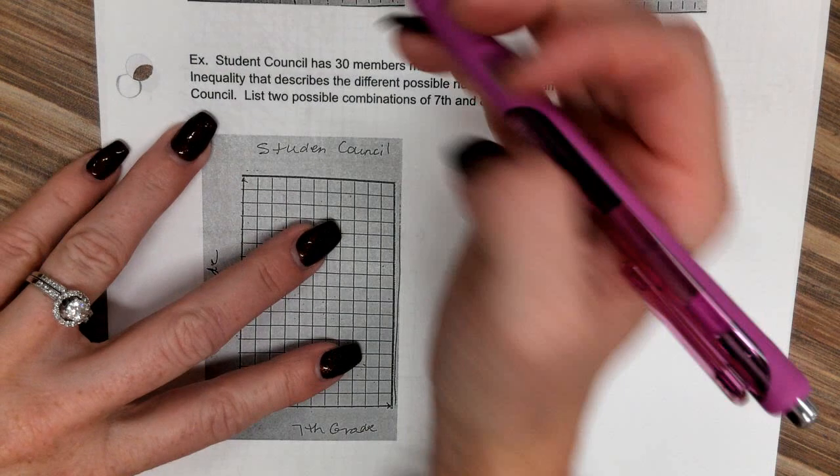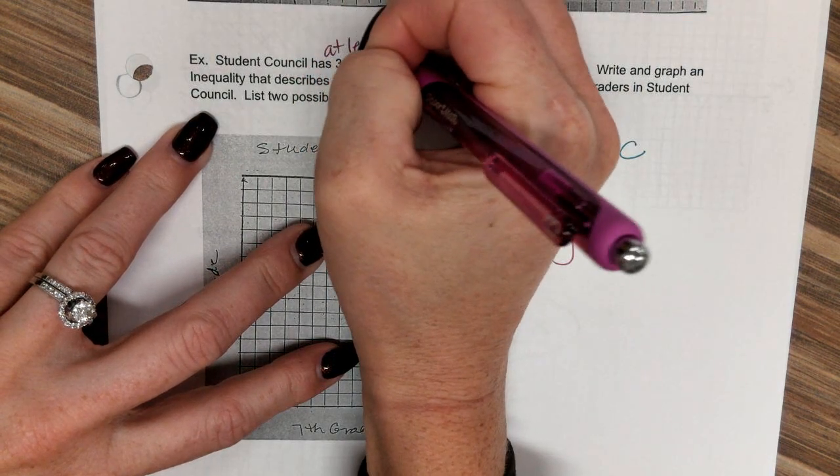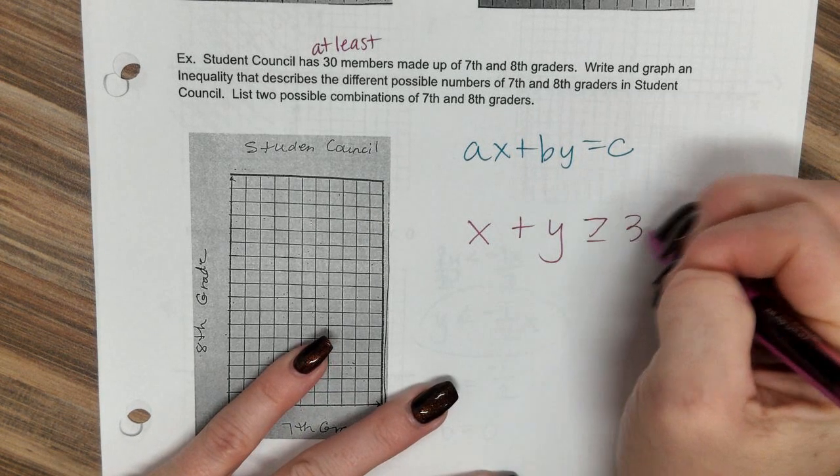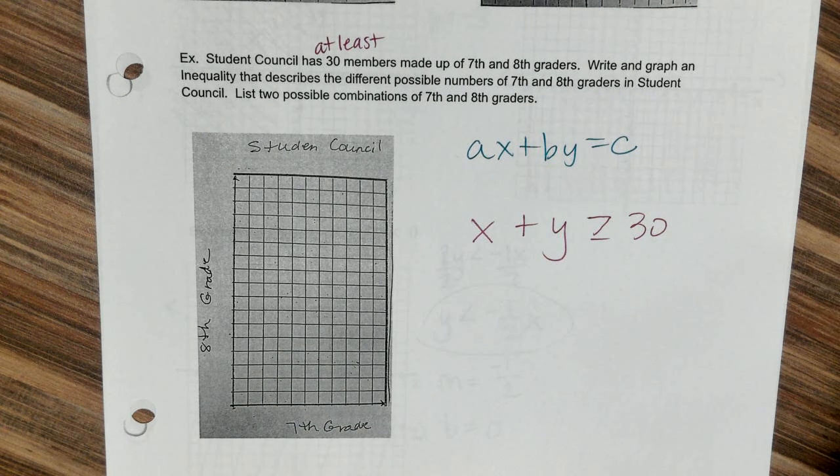But let's say it has at least 30 members, so that it matches our lesson today. So what kind of sign would that be? Less than 30 or at least? Greater than or equal to 30, meaning it can be bigger than that.